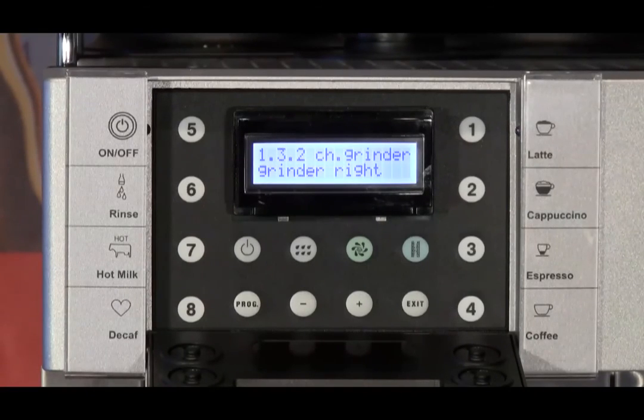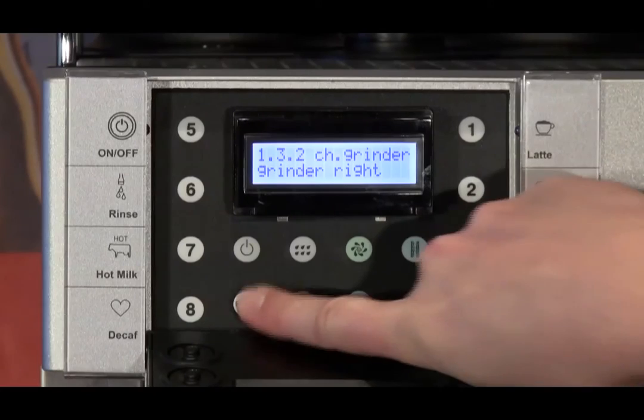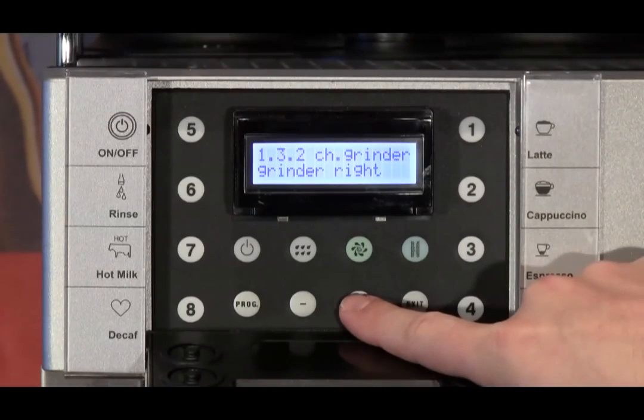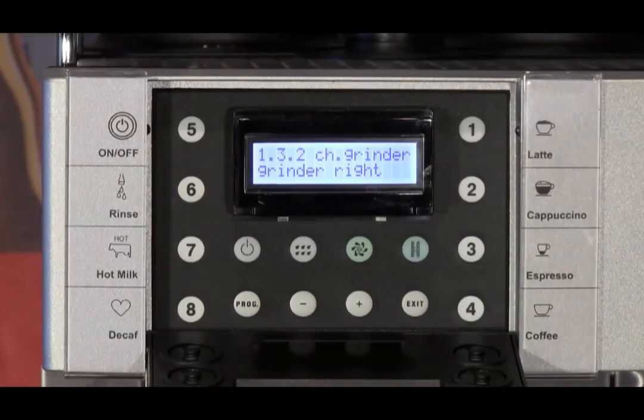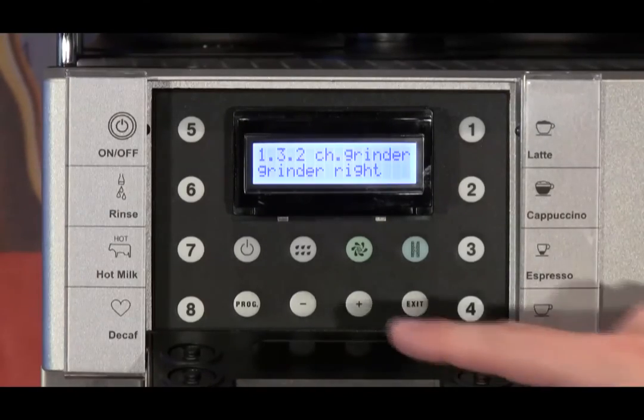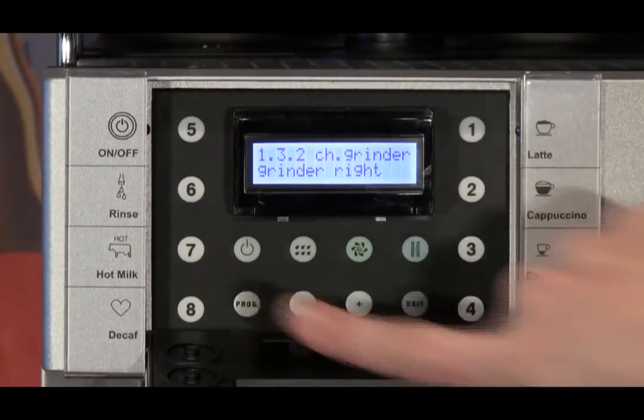If I want to change which grinder is default, I will make that change by pressing the prog button and then selecting plus or minus to scroll through for left grinder, both grinders for a half caf shot, or we'll stick with the right grinder. Save this change by pressing the prog button.